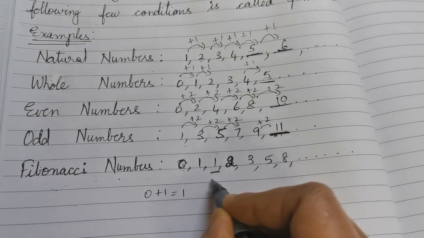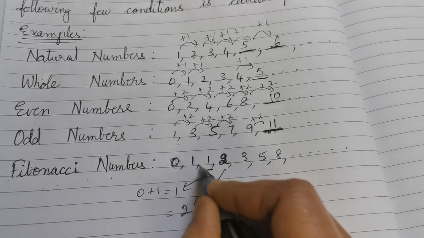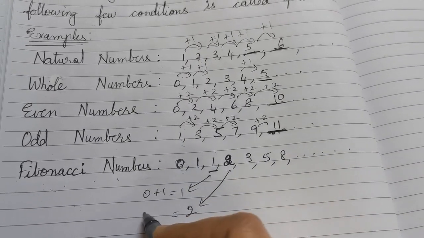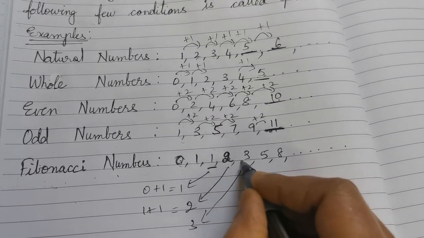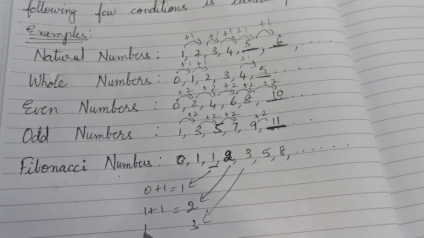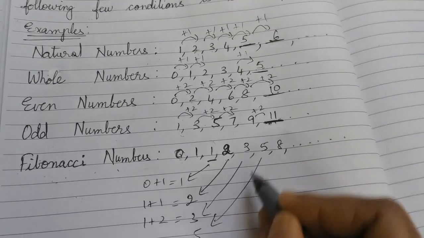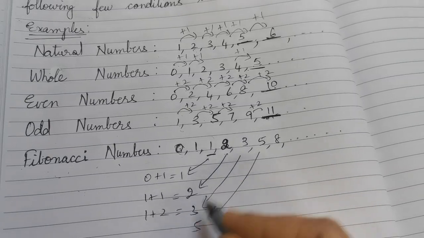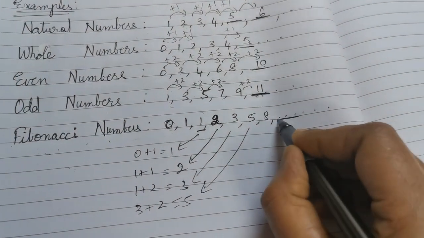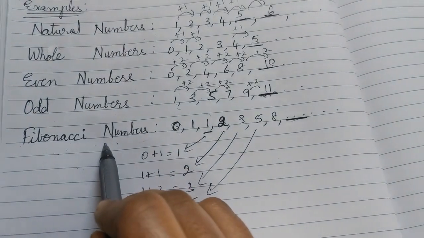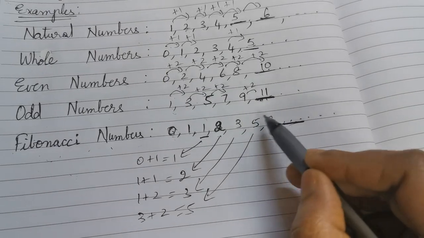Now coming here, to get 2 we will have to add the previous two numbers. What are the previous two numbers? 1 plus 1. To get 3 we will add the previous two numbers. What are the previous two numbers? 1 plus 2. To get 5, we will add the previous two numbers. What are the previous two numbers? 3 plus 2.